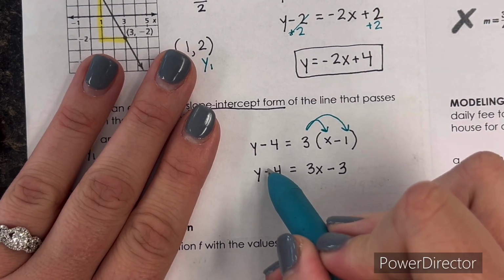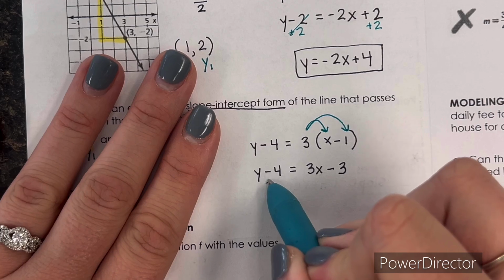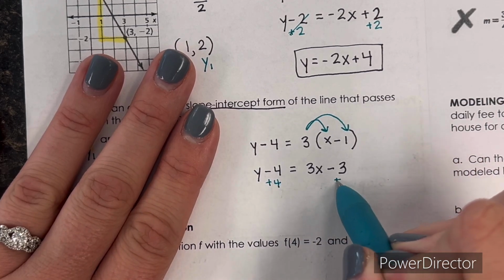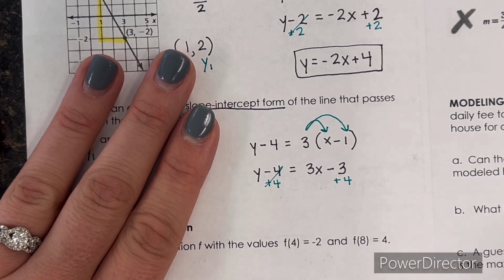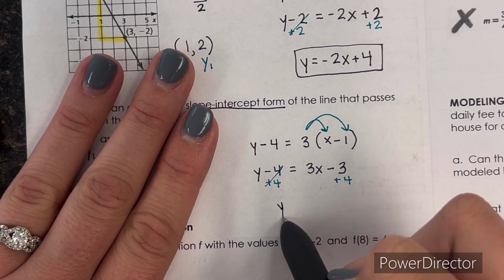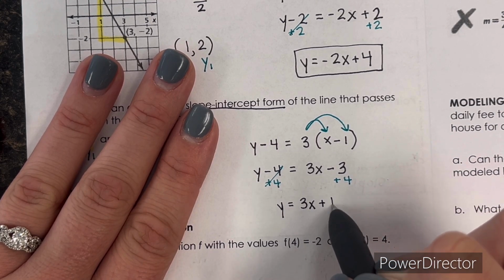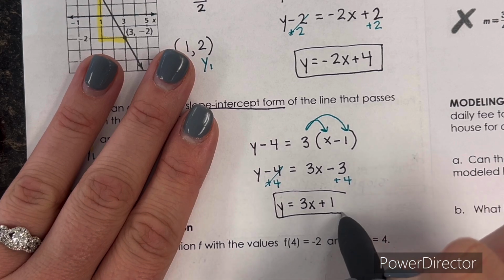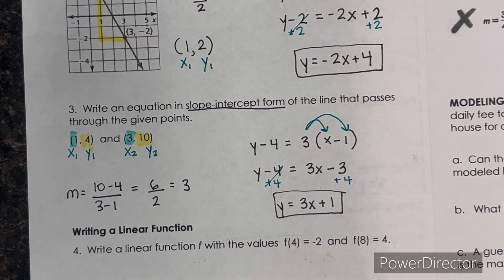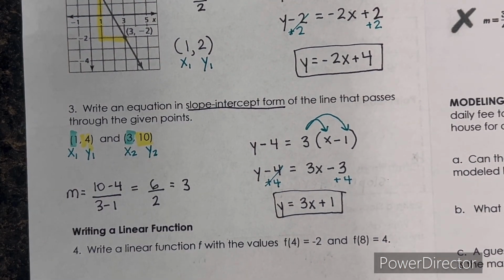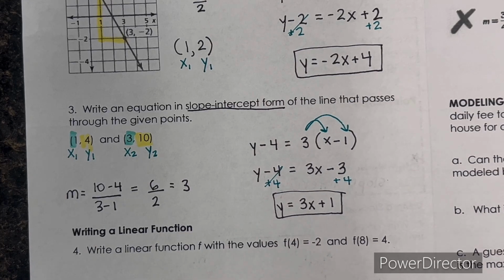And then lastly, I need to get this y by itself, so I'm going to do the inverse here and add 4. And so my slope-intercept form is y equals 3x plus 1. Point slope is nice because you can figure out what the equation of the line is without looking at a graph at all.